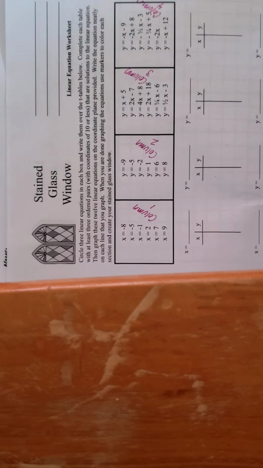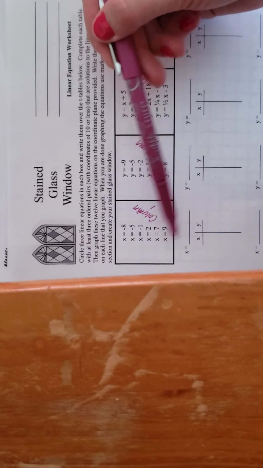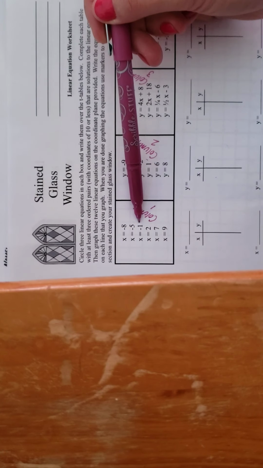All right, guys. So I wanted to go over the stained glass window project so that you knew exactly what you're doing. So this first page is what you're going to be working on for the first 2 days. So today and tomorrow, you will pick 3 equations from each column. You don't get to mix and match, so you can't use all 6 from column 1. You're going to do 3 from column 1, 3 from 2, 3 from 3, and 3 from 4. And that's because they each have their own direction that they're going to go.